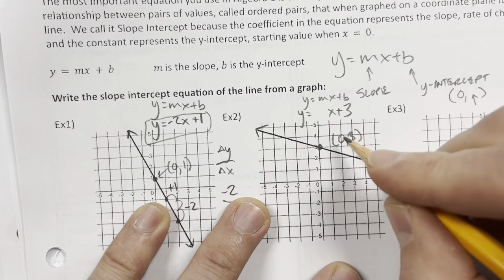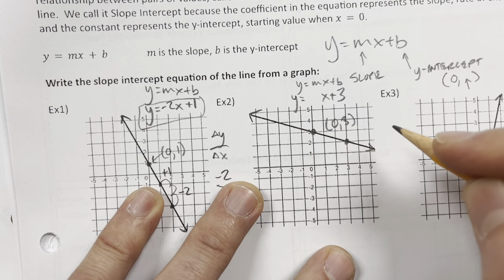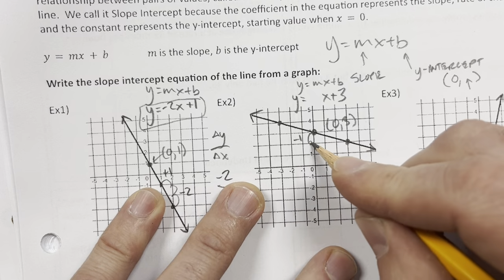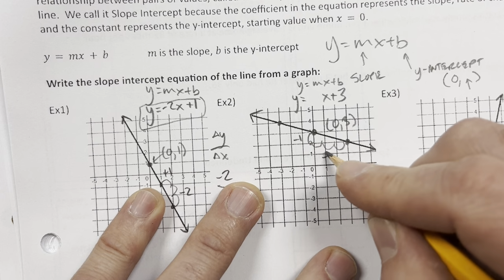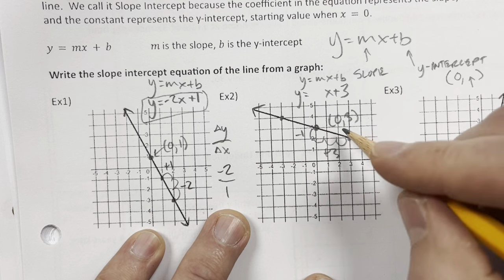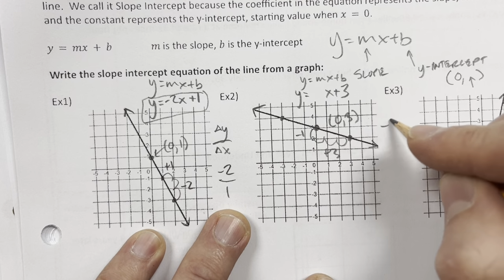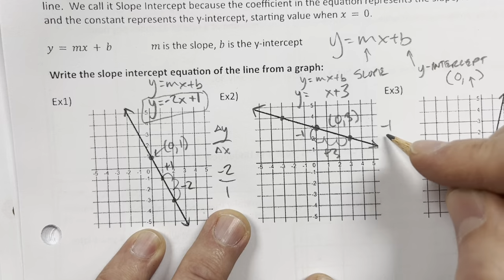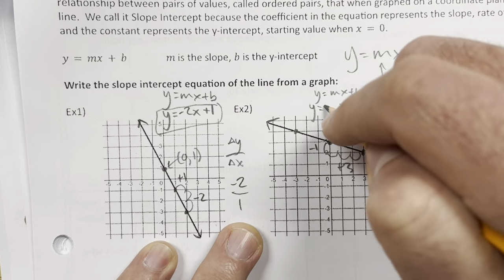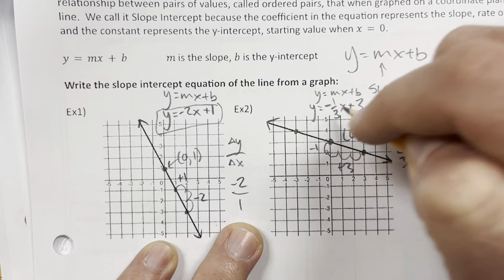And my slope is going to be, let's see, there's another point right there, another point back there. I go down 1, to the right 1, 2, 3, plus 3. So that means I put my negative 1 on top because that's the up and down. The change in y goes on top and the change in x goes on the bottom. Negative 1/3 is my slope.